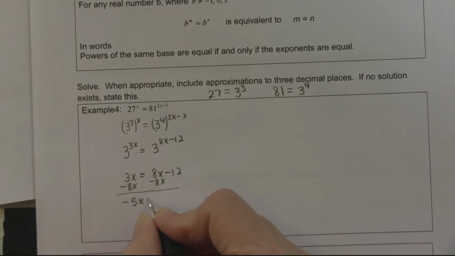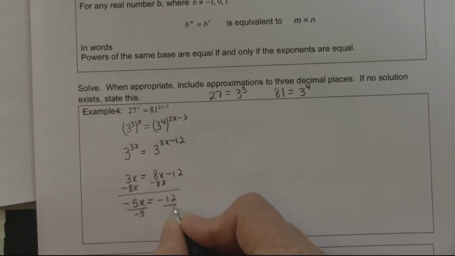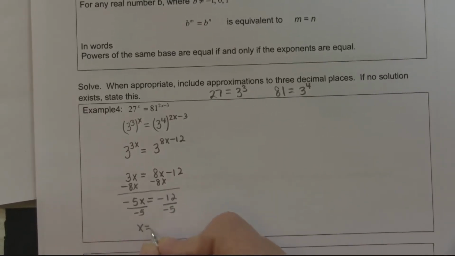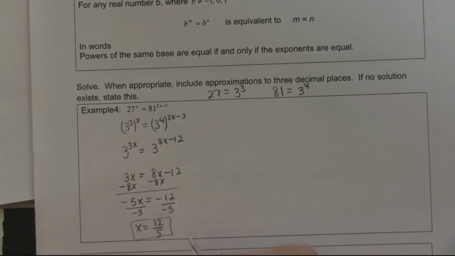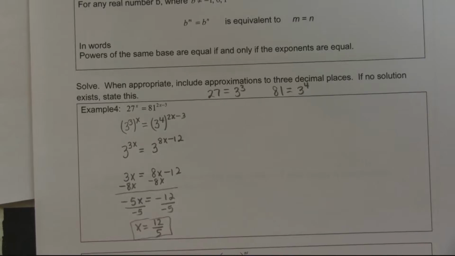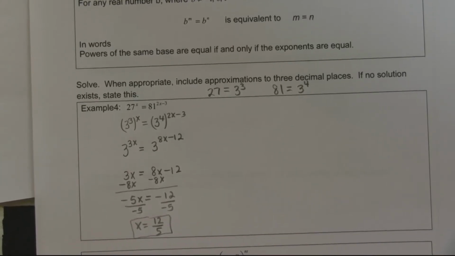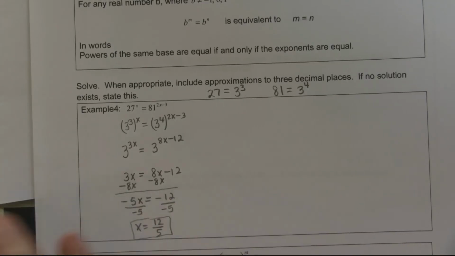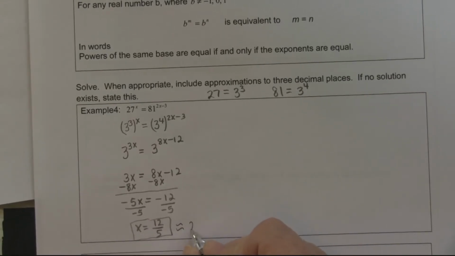Negative 5x equals negative 12. And then dividing by negative 5, I get x equals 12 over 5. And there's no reason to write that as a decimal. It says, if appropriate, to write it as a decimal, and they're wanting a complicated logarithm to be written as a decimal. This one doesn't even go 3 places. 12 divided by 5 is only equal to 2.4. So if you wanted to write it as a decimal, go ahead. It's equal to 2.4.